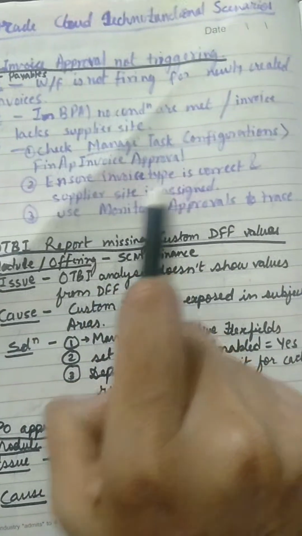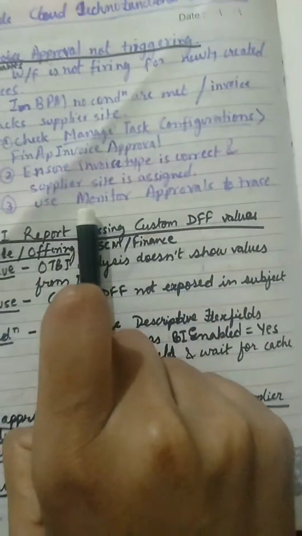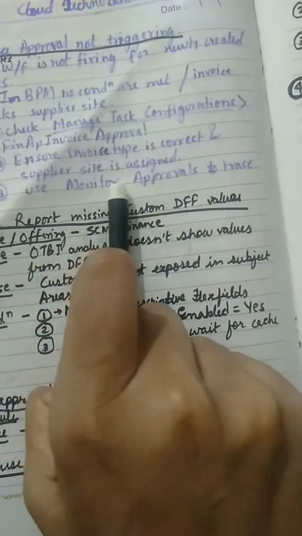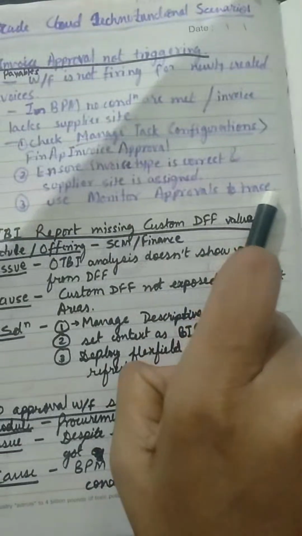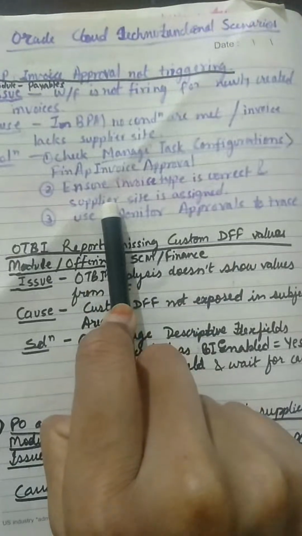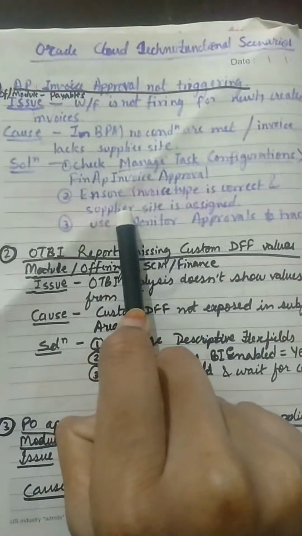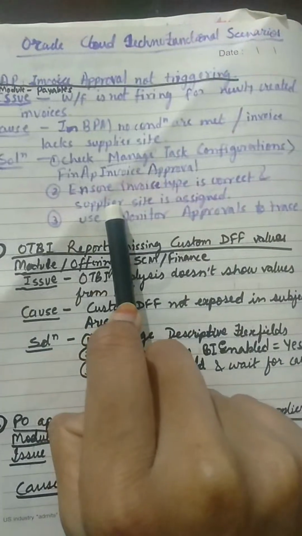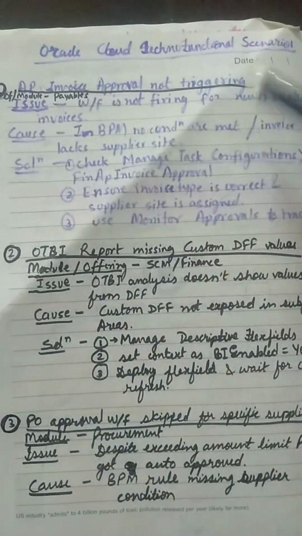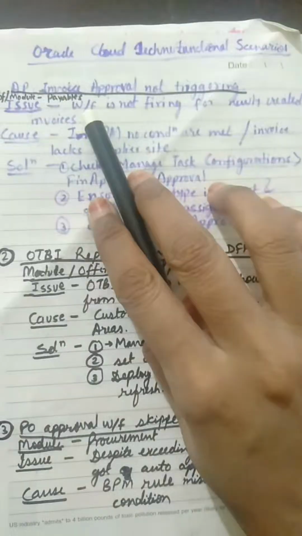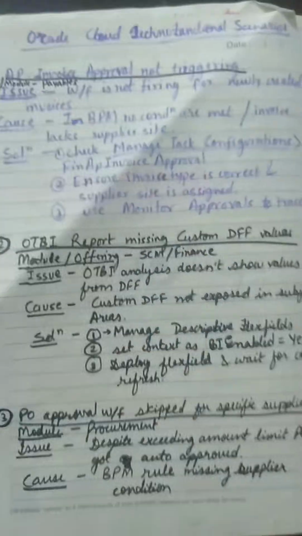So these two things. The third one is we can use monitor approvals to trace. Okay, so this is the solution if AP invoice approvals are not getting triggered in BPM for newly created invoices.